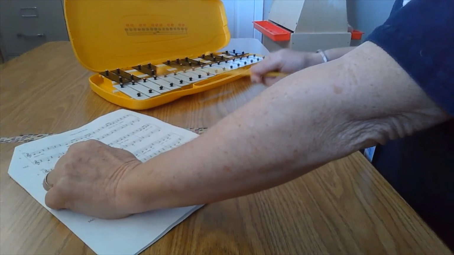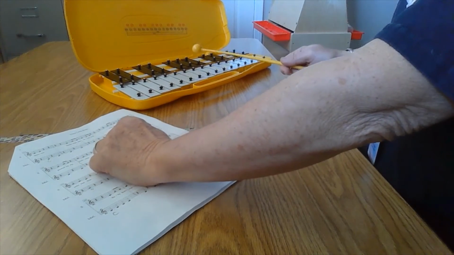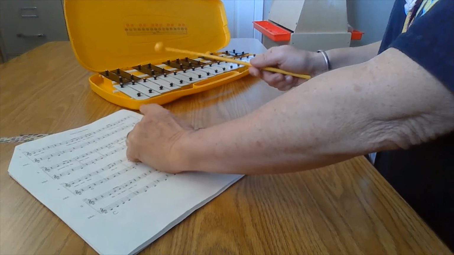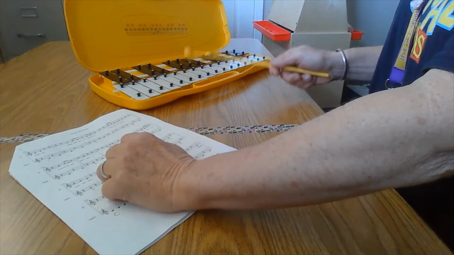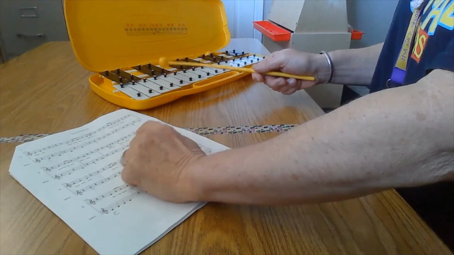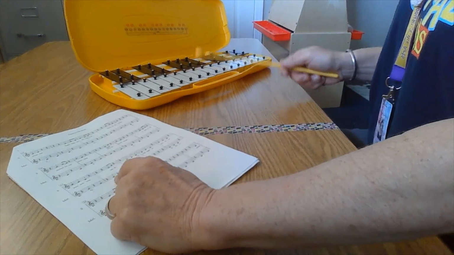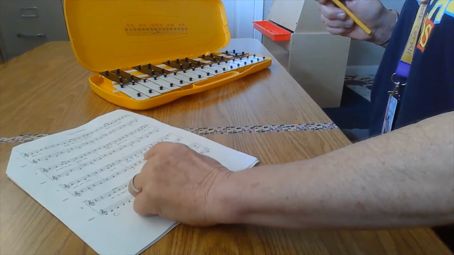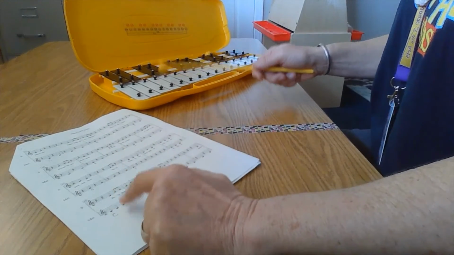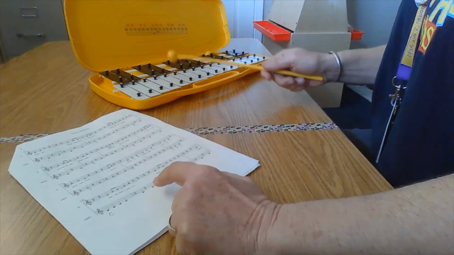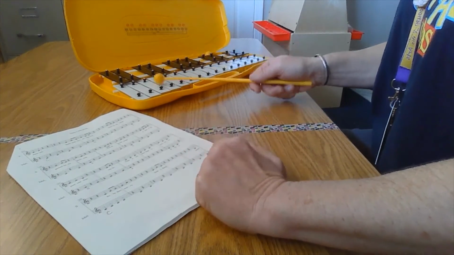C, C, C, C, G, G, G, G, C, C, C, C, F, F, F, F, C, C, C, C, G, G, G, G, F, E, D, C, C, C, C, C, C, C, C, C, C, C, C, C.